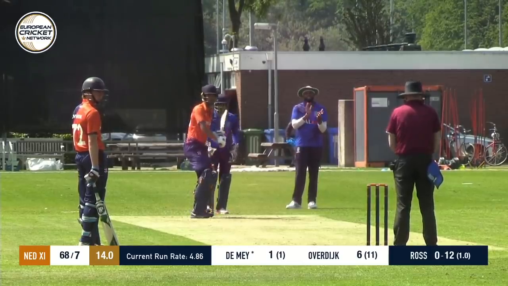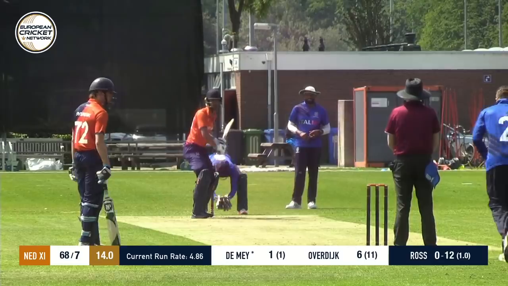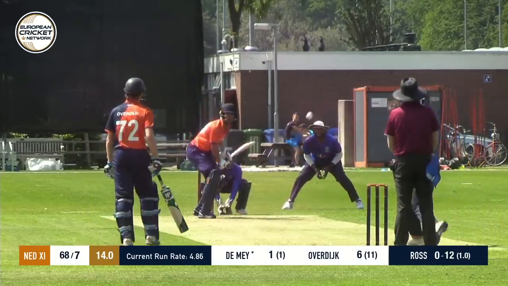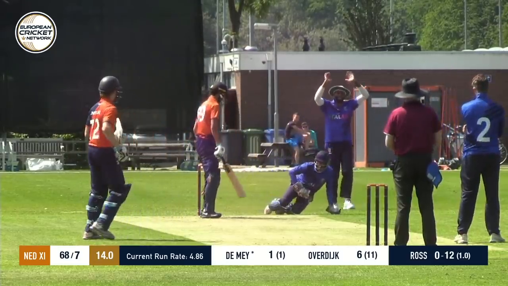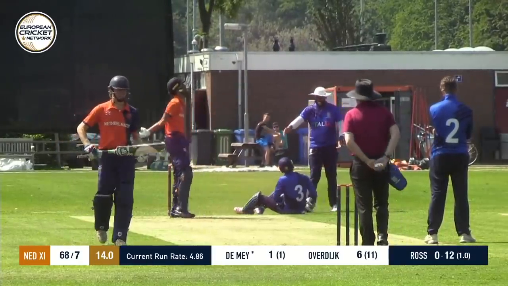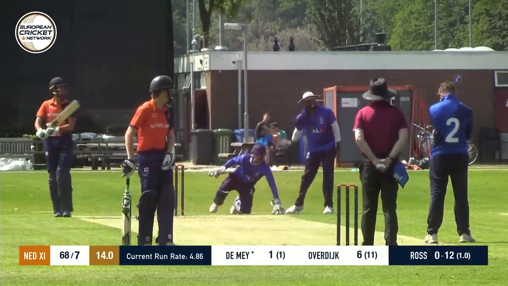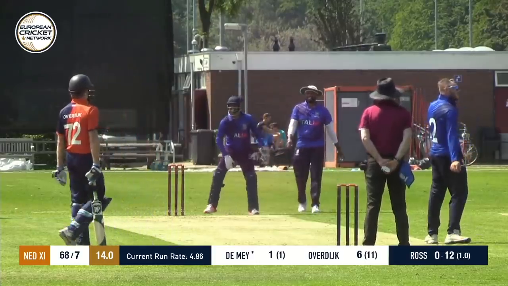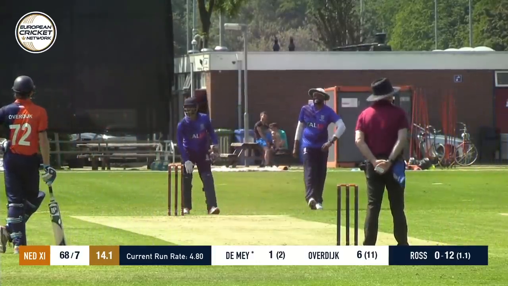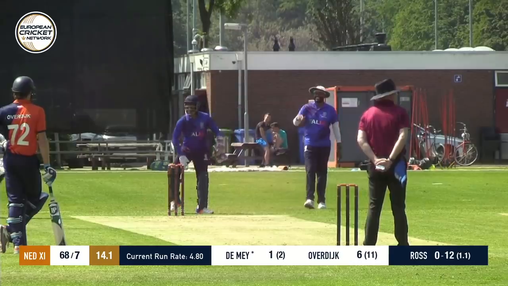Hey, has this bowler bowled already? I just noticed there's two number 2s on the field. Always, there was a little edge there. Thanks. Is this his first or second over?